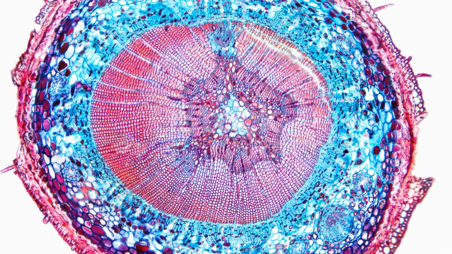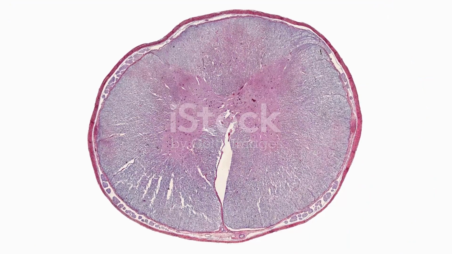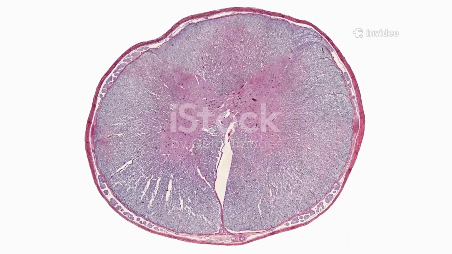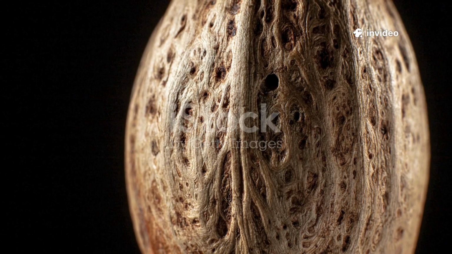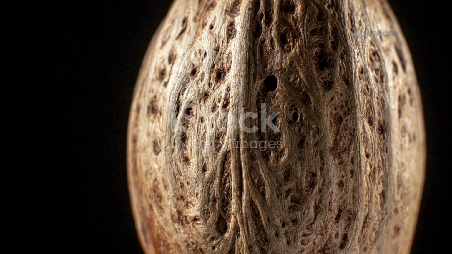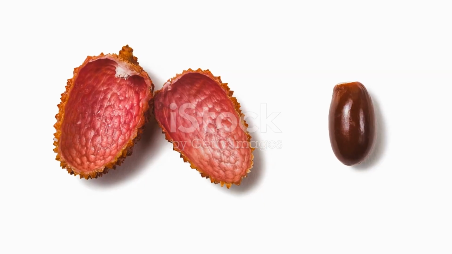Testa, the outer, often hard and thick layer, provides structural support and defense. Tegmen, a thinner inner layer, usually membranous, helps regulate water and gas exchange. Hilum, a distinct scar on the seed coat, marks the point where the seed was attached to the ovary wall or fruit via the funiculus, the stalk. It's like the navel of the seed.